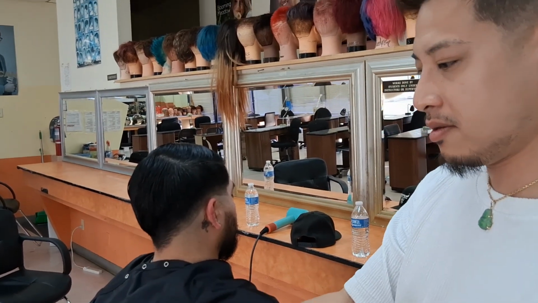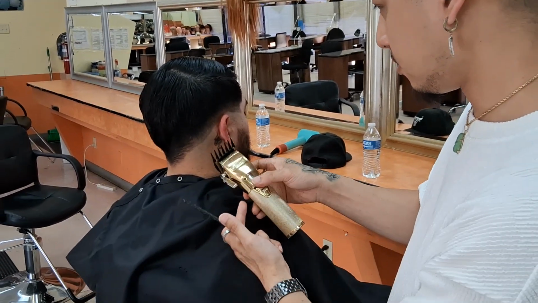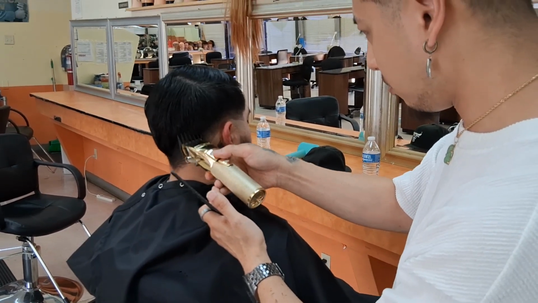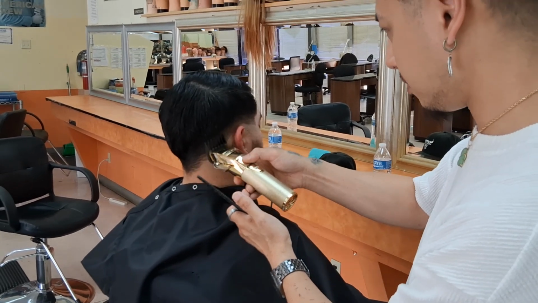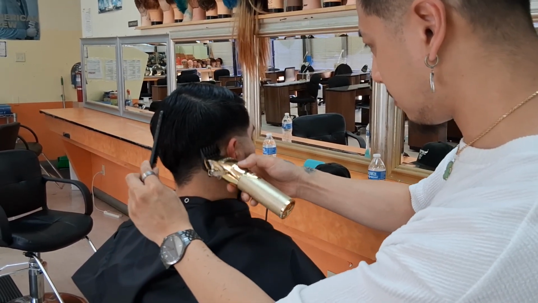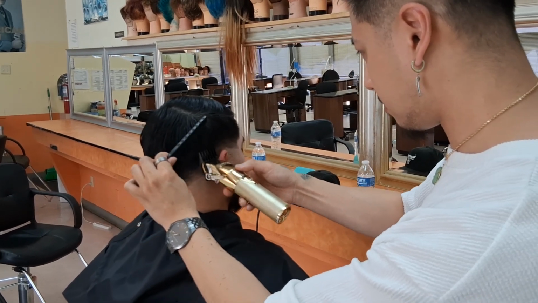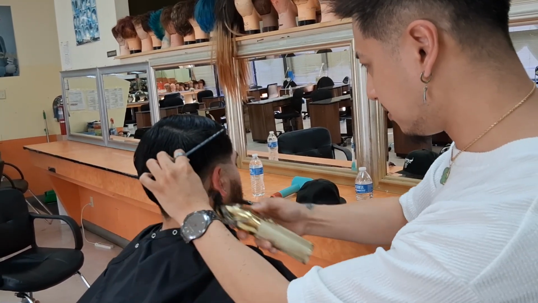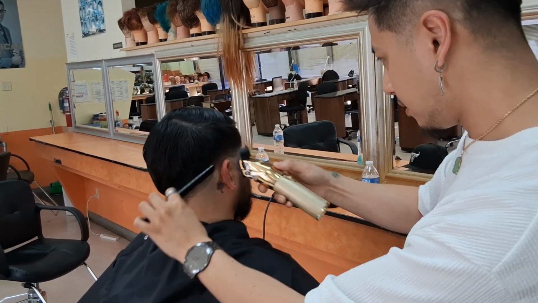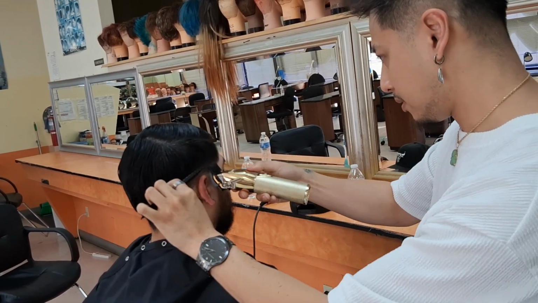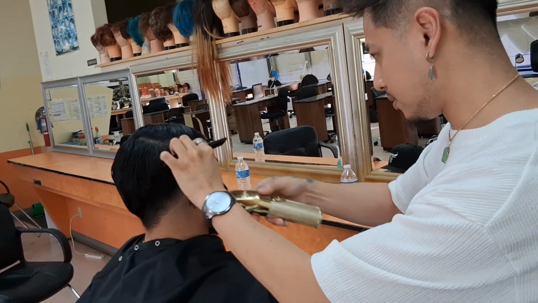Now we come back and just close the two guard all the way and just work our way a little bit below from where we were just working on with the two open. So now you can see the blend kind of just working its magic, doing what it's doing with the two closed.